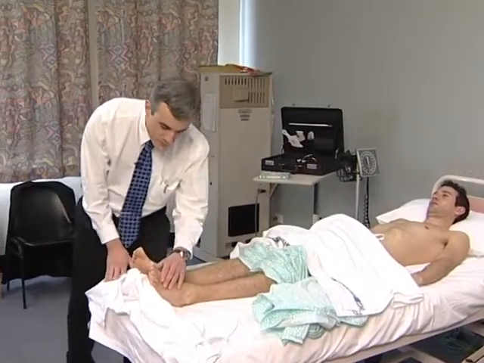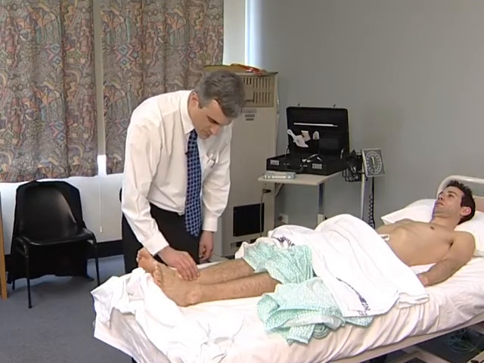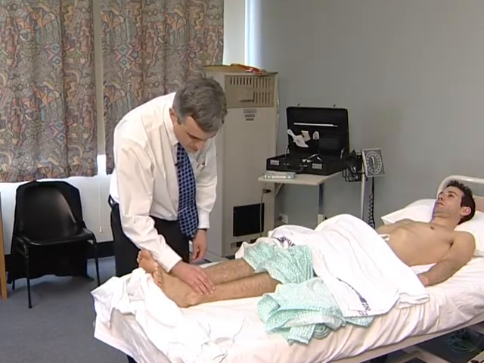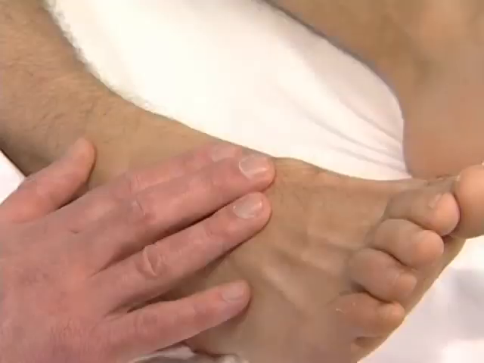After compressing the skin over the lower tibia to test for pitting edema, the examiner feels the dorsalis pedis and posterior tibial pulses on each side.